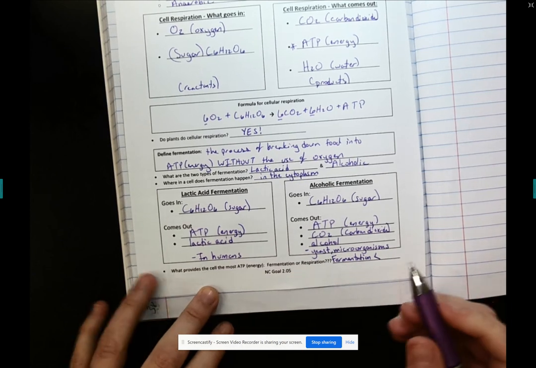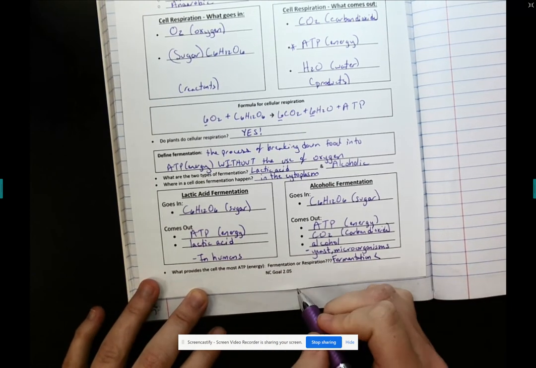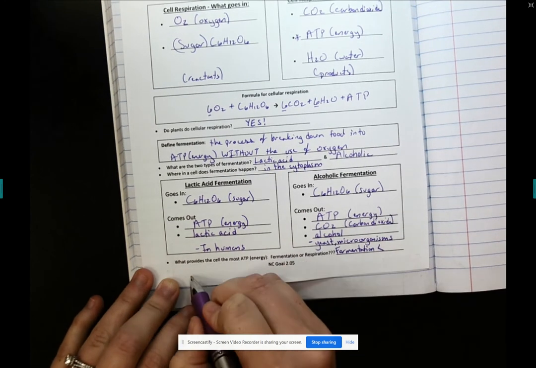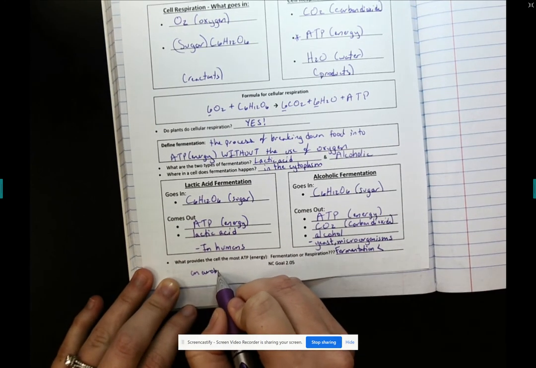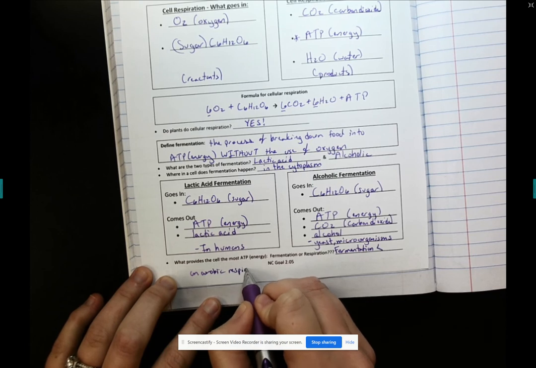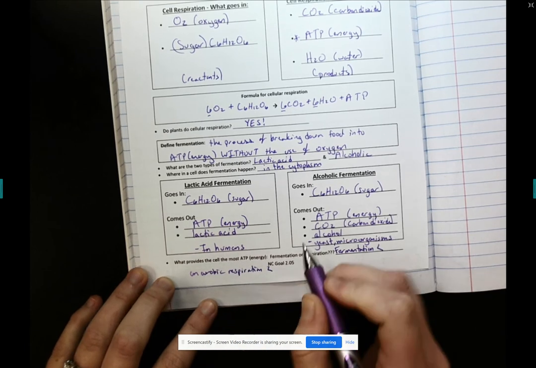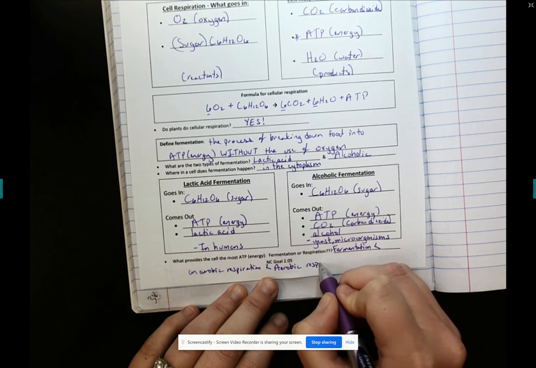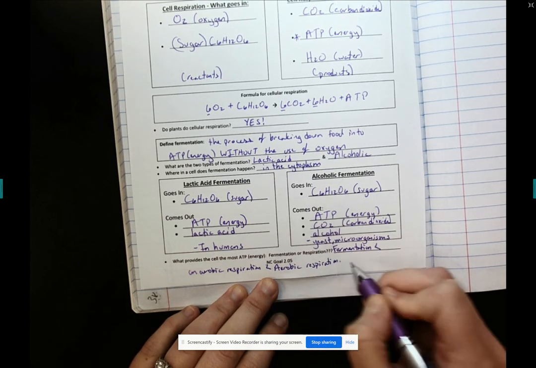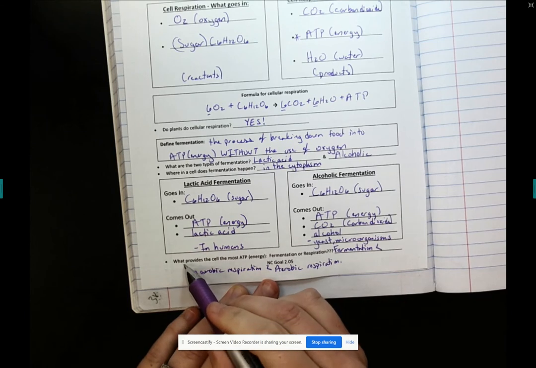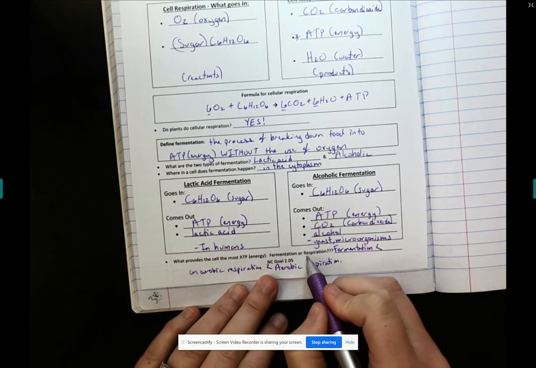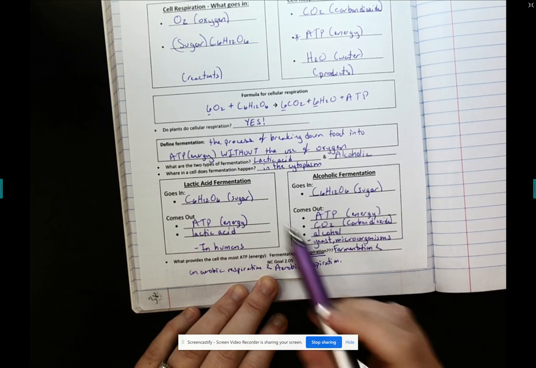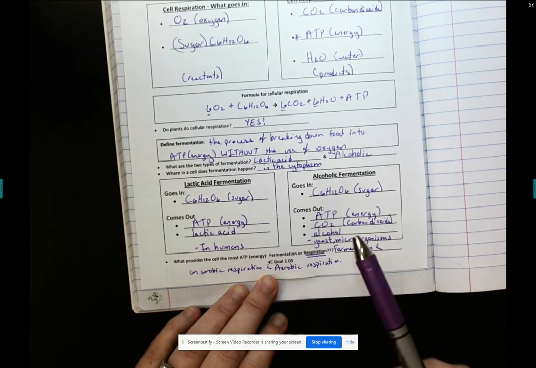Then we get anaerobic respiration, and then aerobic respiration. So what provides the cell the most energy? It's going to be respiration, with fermentation being the least amount of energy.